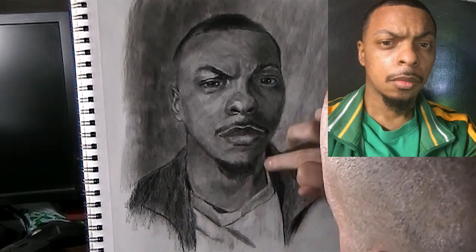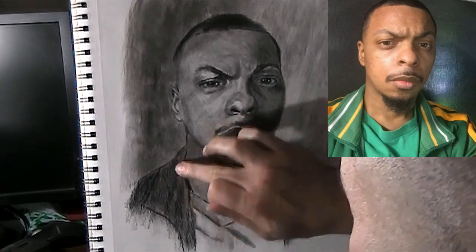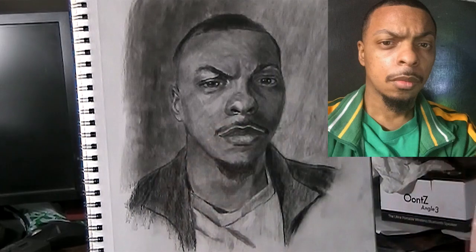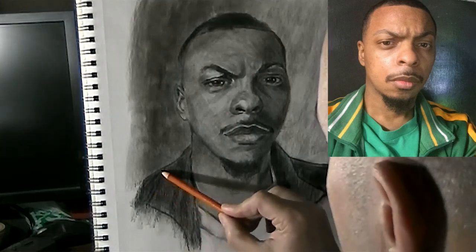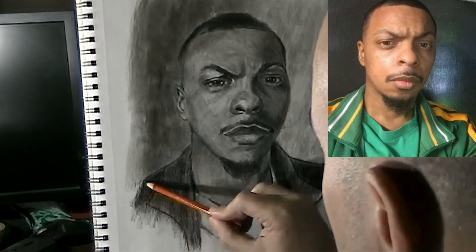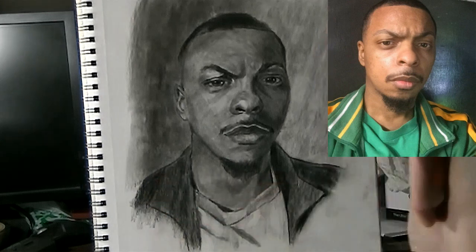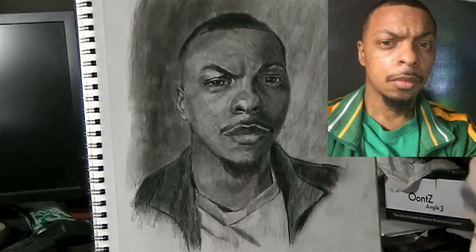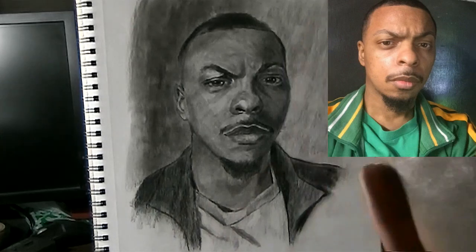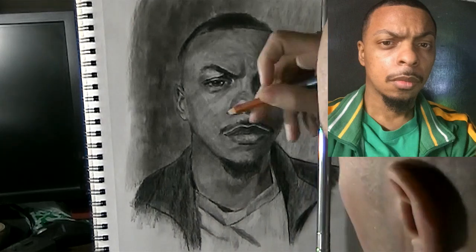You can see I did a minimal amount of work on the clothing. That's kind of how I wanted this picture to be. I wanted it to be mostly realistic on the face. Try to smooth out the lines as best as possible. Remember, if you leave a lot of lines in your drawing, it's going to look a little more cartoonish.